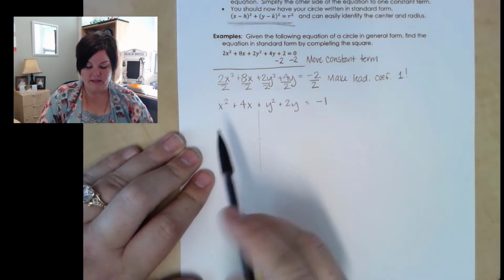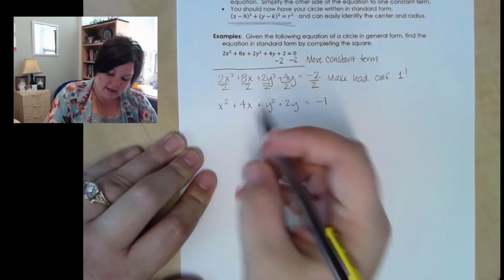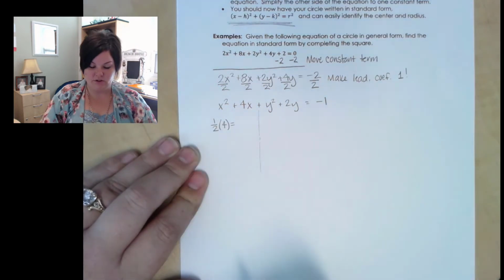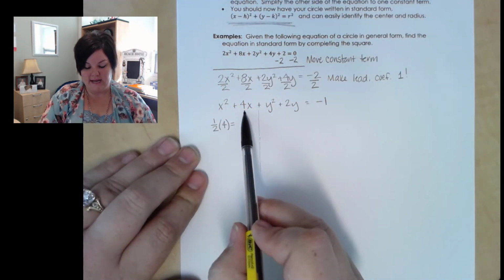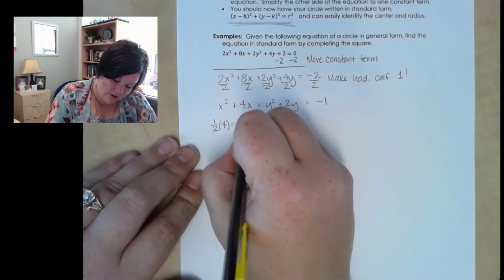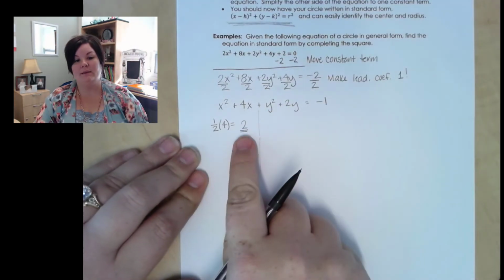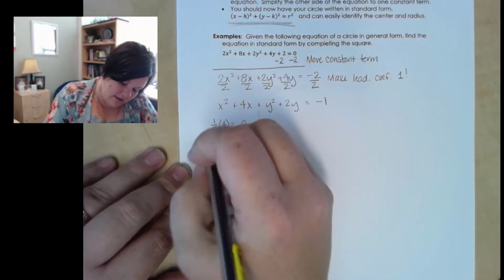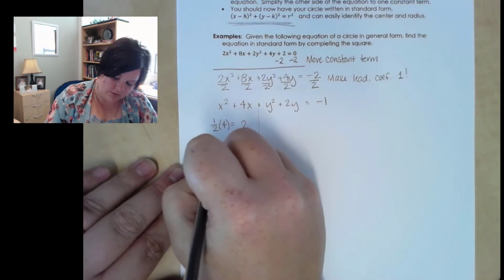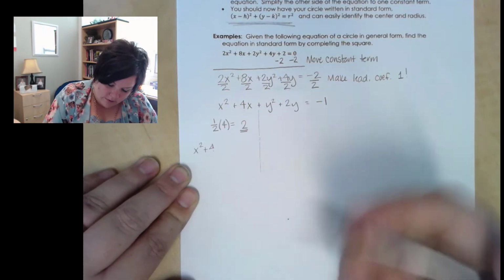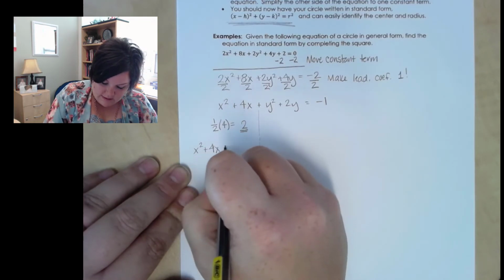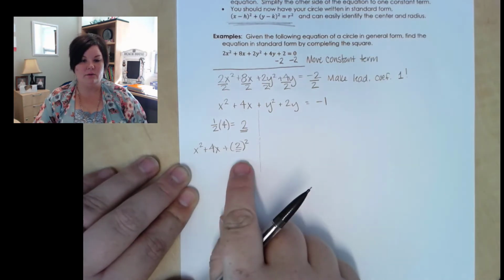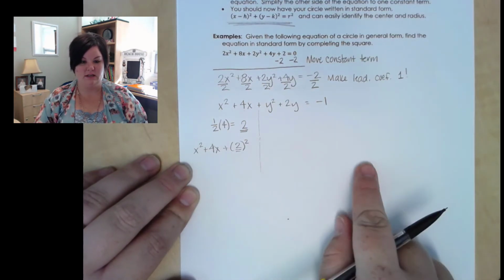Now, when I complete the square with my x's, the way that I do that is I take half of my x term coefficient. So my x term coefficient here is a 4. When I take half of 4, that gives me 2. So this is what I'm going to be squaring and adding to both sides, right? So this gives me x squared plus 4x plus that 2 squared. Now, if I add 2 squared to this side of the equation, I also have to add 2 squared to this side of the equation.